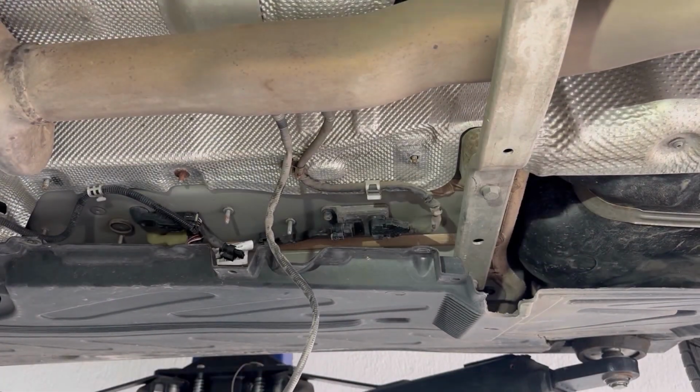And now we need to remove the DPF sensor from the exhaust pipe.